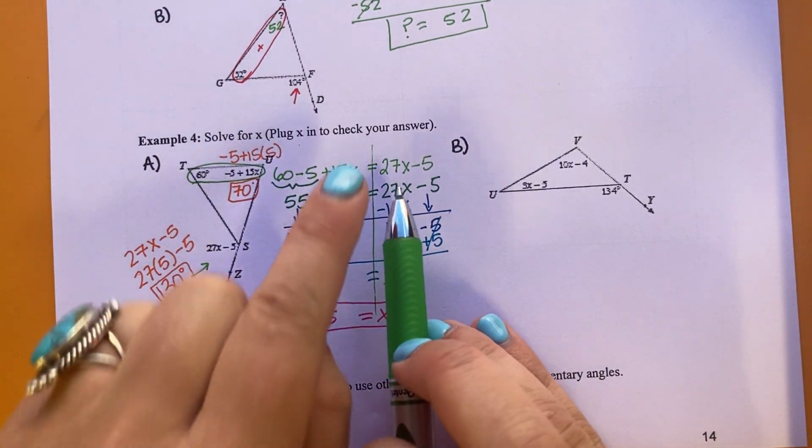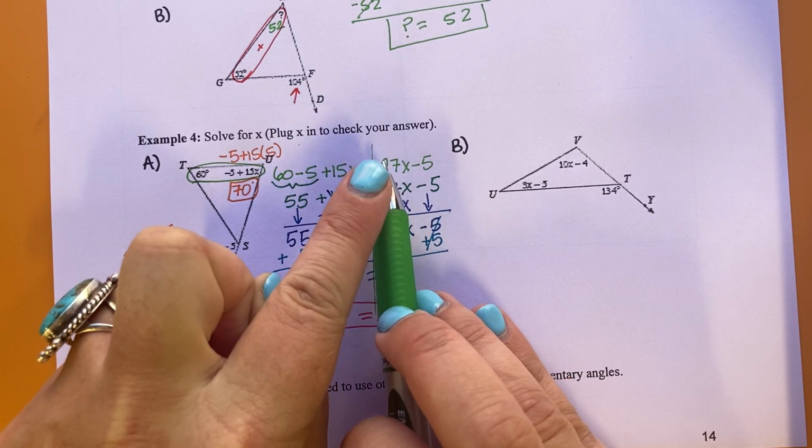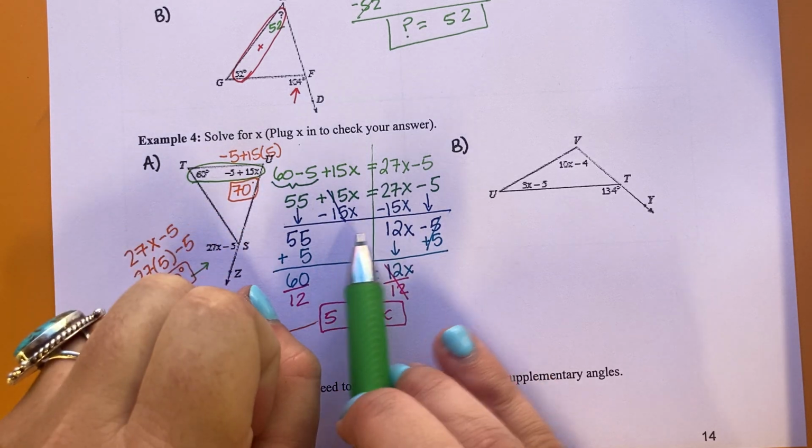So when we solved this one, notice the x's were separated. They were placed on different sides of the equal sign. So we had to add and subtract to move our terms around.